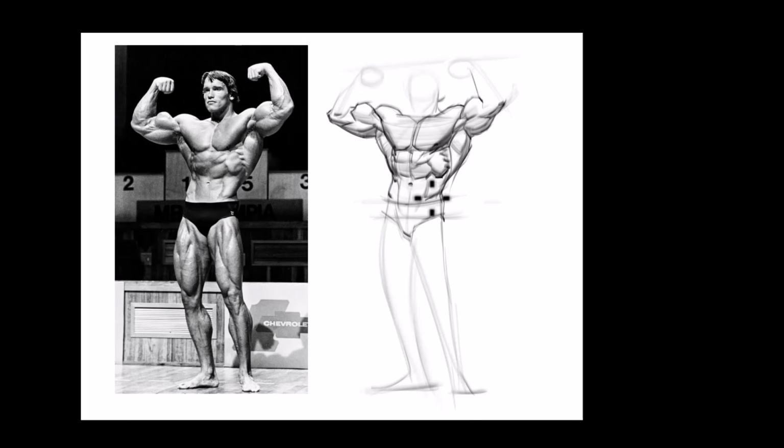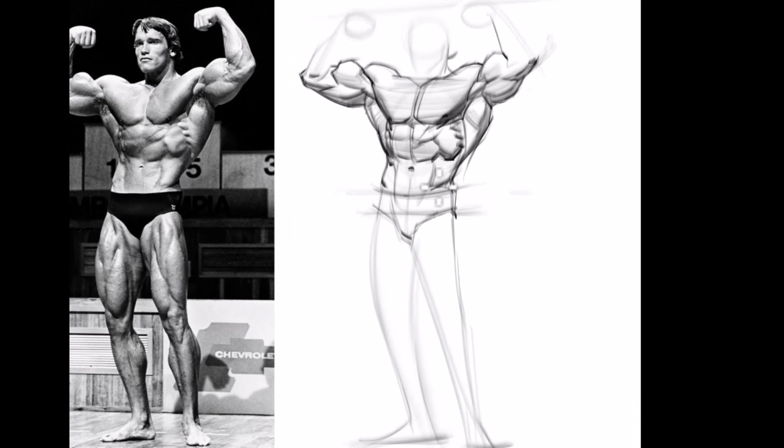Right here we got a nice cast shadow underneath the right oblique. And I like to use a very thin, crisp line to indicate the cast shadow. And then a core shadow.